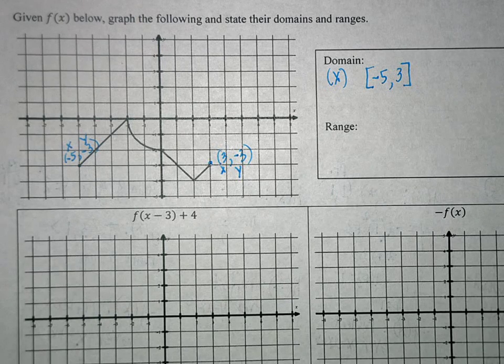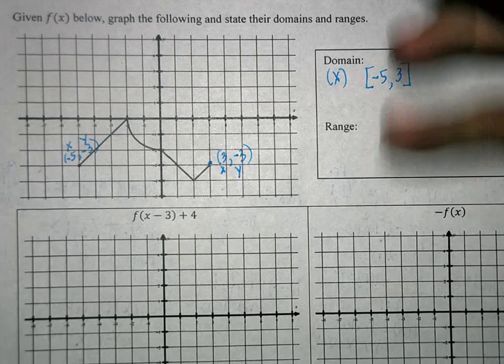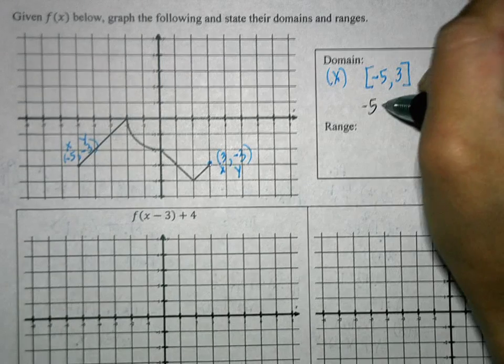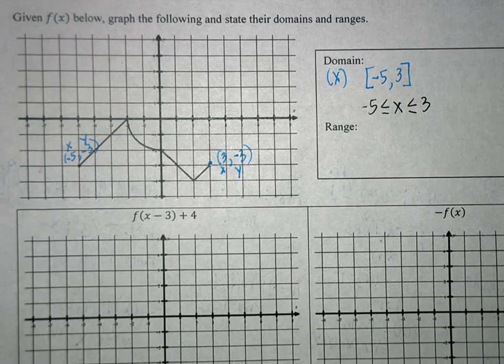All right, so how do I write that in inequality notation? Very good. -5 is less than or equal to x is less than or equal to 3. And I use the equal to signs because of the brackets. Did any of you try that on your own and get it correct? Good. Okay, range. So range is the same thing.